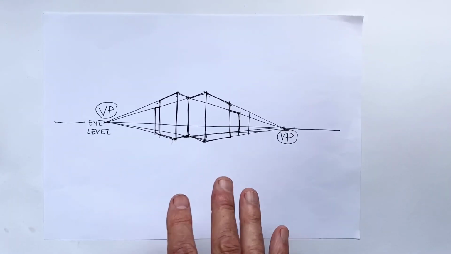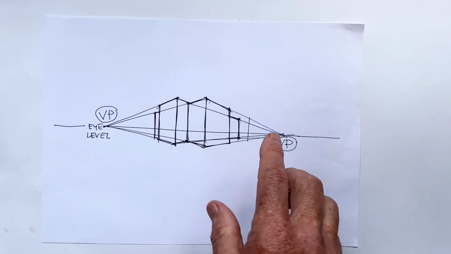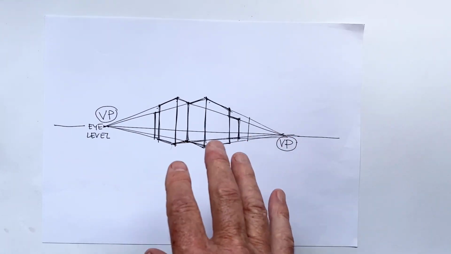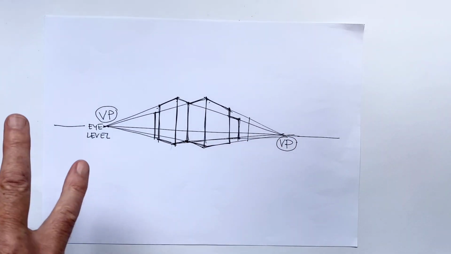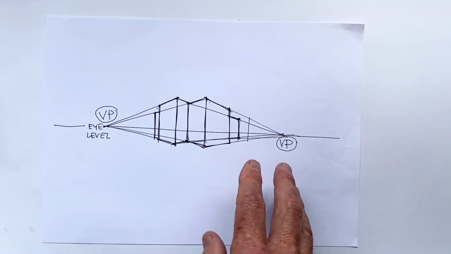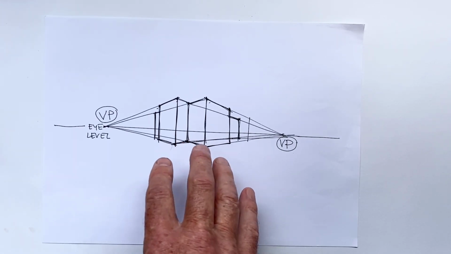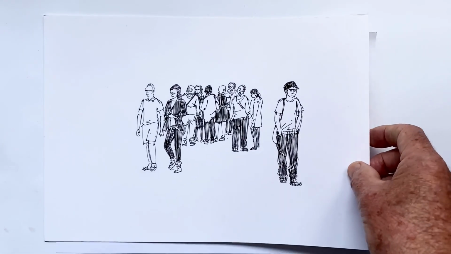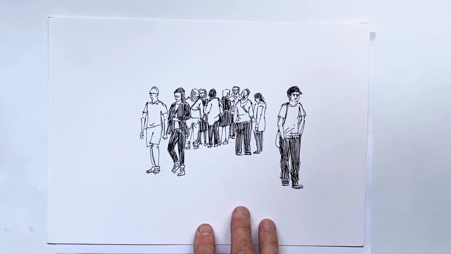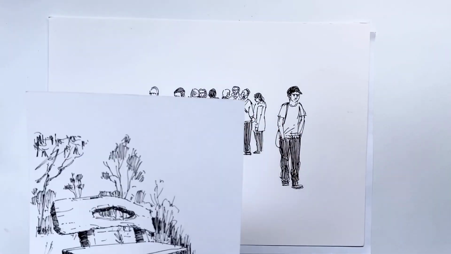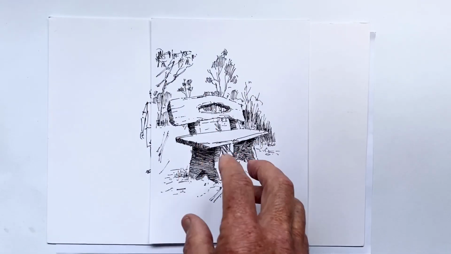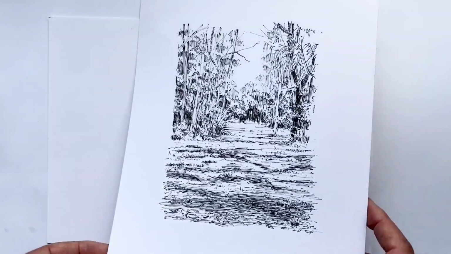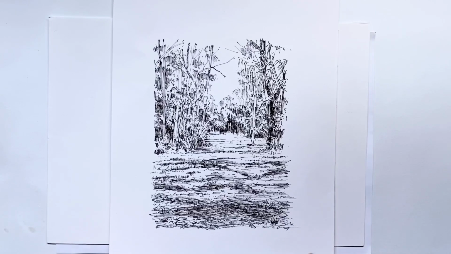The fifth thing that's often not made clear is that the principles of perspective affect everything in our scene, not just boxes and not just buildings. The principles of perspective are just as relevant if we're looking at a crowd of people or a small object, or if we're looking at a natural scene.